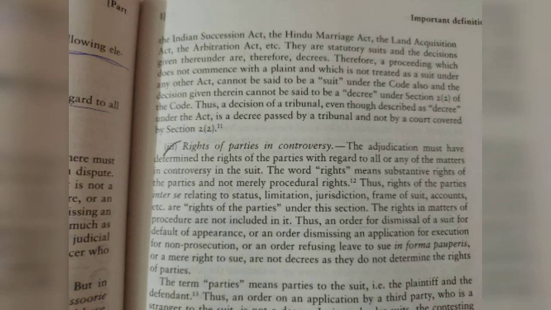Thus, rights of the parties inter se relating to status, limitation, jurisdiction, frame of suit, accounts, etc. are rights of parties. Under this section, the rights in matters of procedure are not included in it. Thus, an order for dismissal of a suit for default of appearance, or an order dismissing an appeal for non-prosecution, or an order refusing leave to sue in forma pauperis, or mere right to sue are not decrees, as they do not determine the rights of the parties.